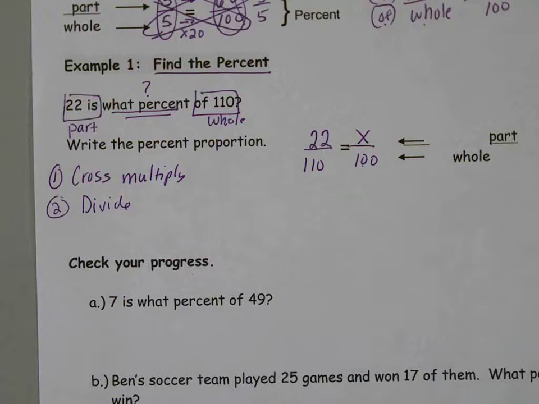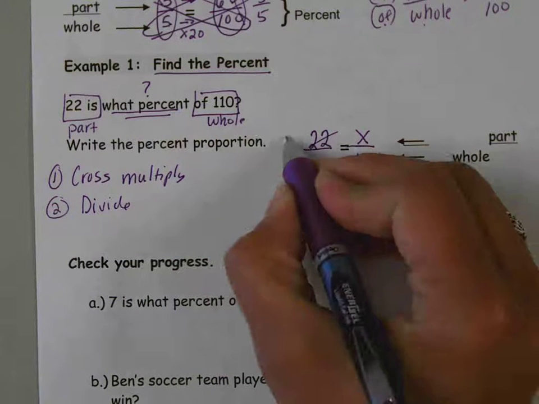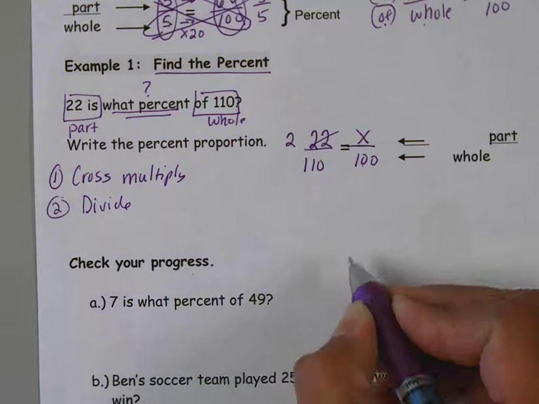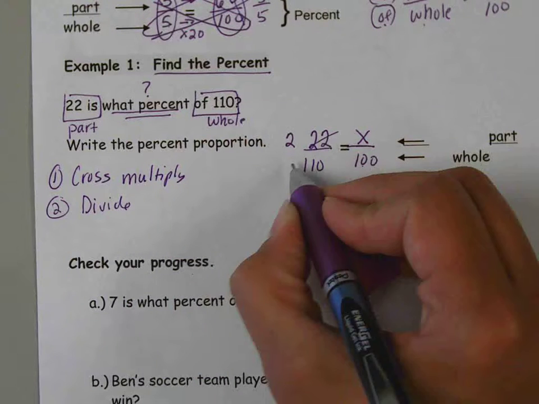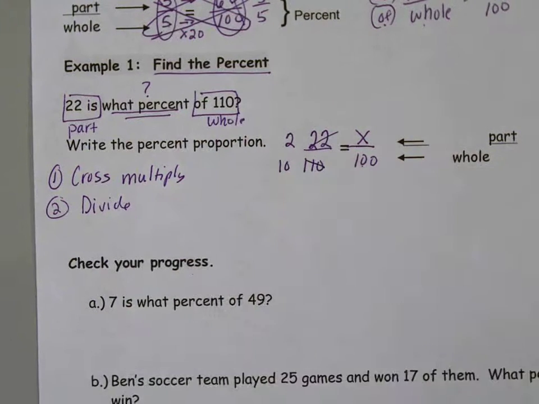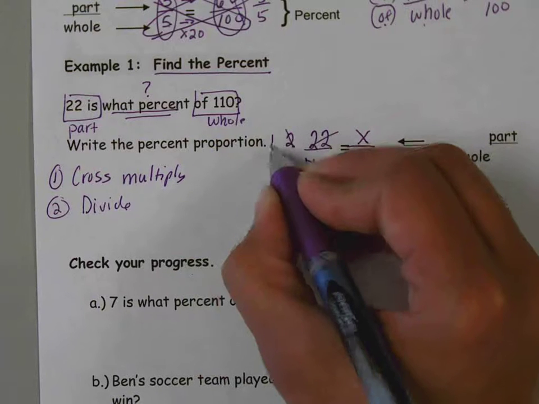However, I don't really want to work with those big numbers. So I'm going to actually reduce this down a little bit and make this an easier problem. So 22 over 110 can reduce. And they can reduce by 11. So that reduces to a 2, and 110 divided by 11 is 10. That reduces to 2/10. But I can also reduce it more. So that reduces to 1/5.